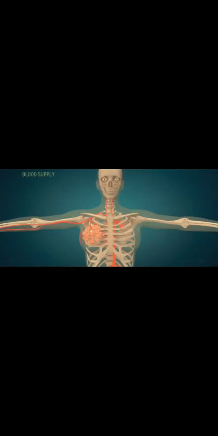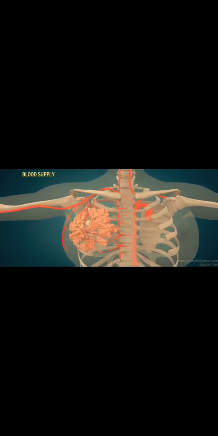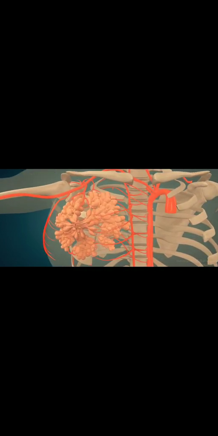Innervation and vasculature. Blood supply. Now coming to the vasculature of the mammary gland. First, we will look at the arteries that supply the mammary gland. Arteries. The mammary gland is highly vascular.